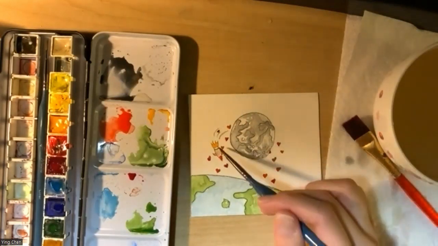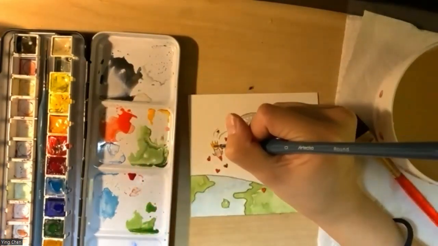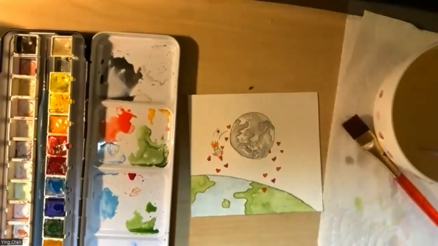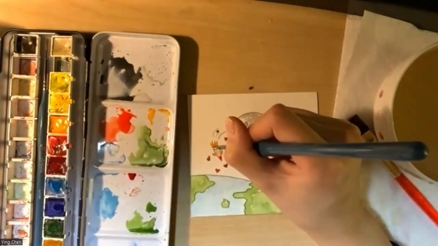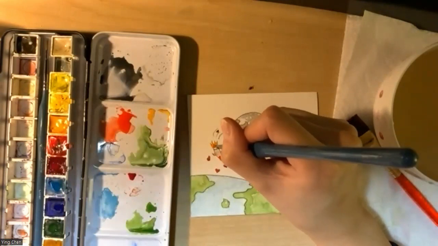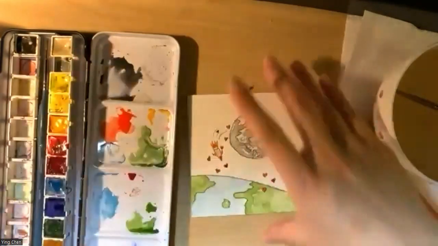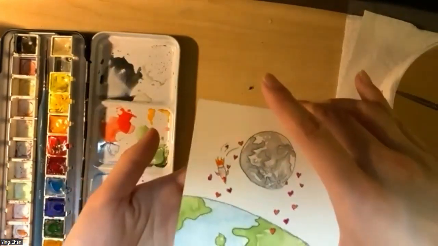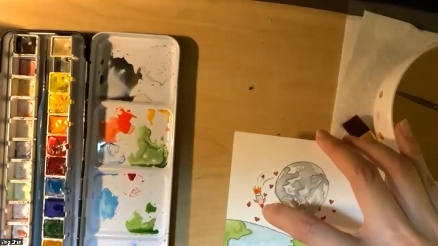Okay, I think this part is dry now, so I'm going to just add a little bit of this red over here. I don't think you can actually tell. I'm just adding a bit of red to the tip of this here, so that the fire has a bit more variety of color. My lighting is really bad. I don't think you can tell. There.